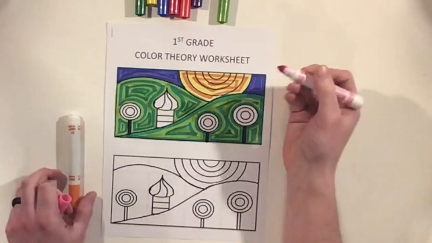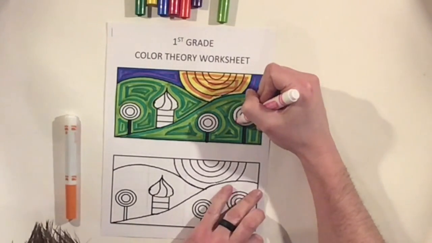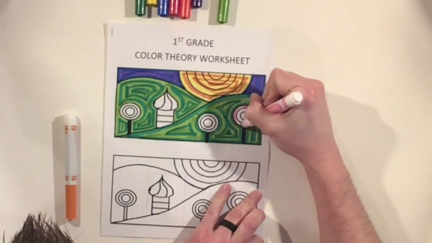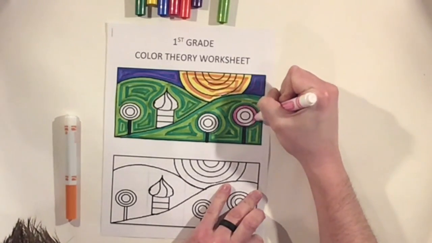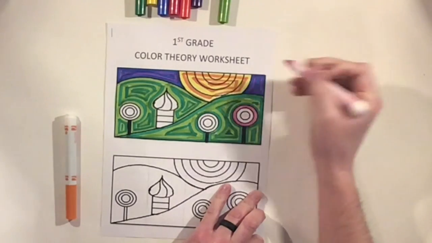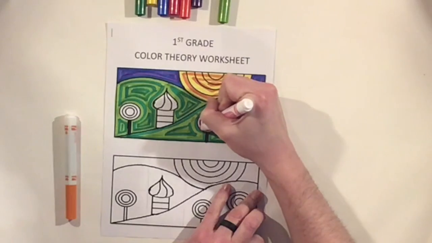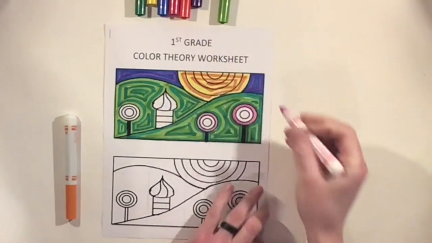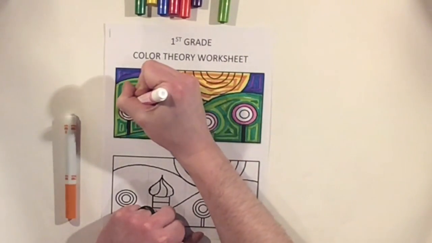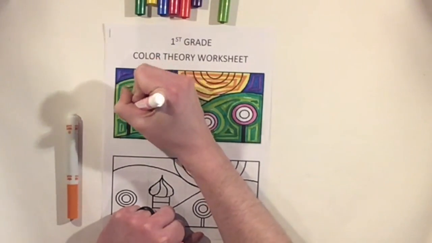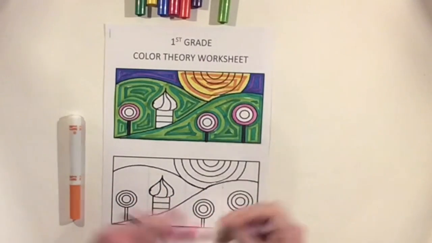So since I have not used pink, I'm going to go around the outside of my tree. And for this one, I'm going to make all of my trees the same because I want to know what it's going to look like, and then I can decide if I want to change later on.